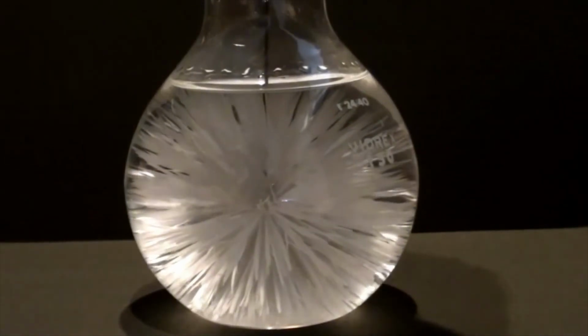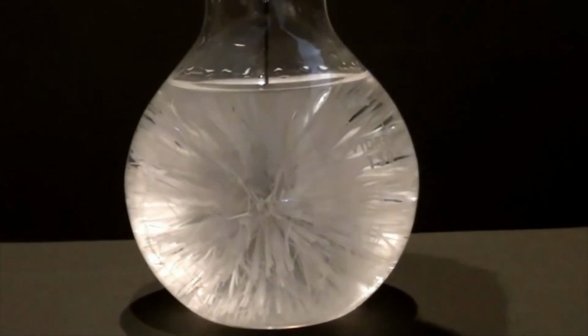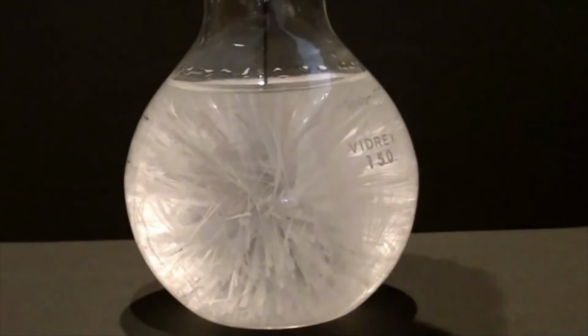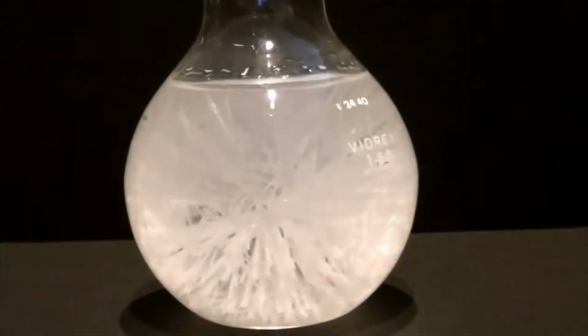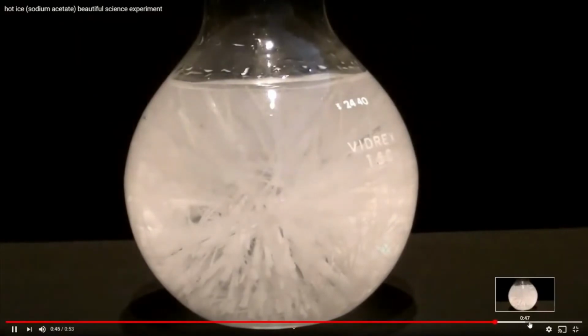I like the way they did it. They made it really pretty. Sometimes you can just give them a shake or tap the side and it'll work. But this is one of the prettier ways to make a supersaturated solution and then precipitate out the excess.